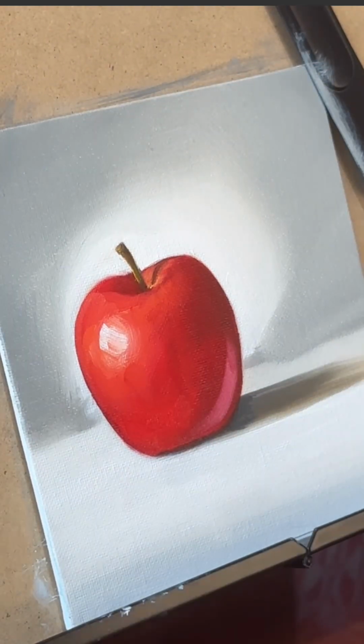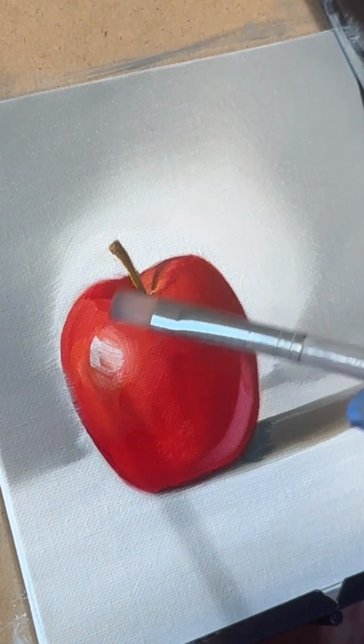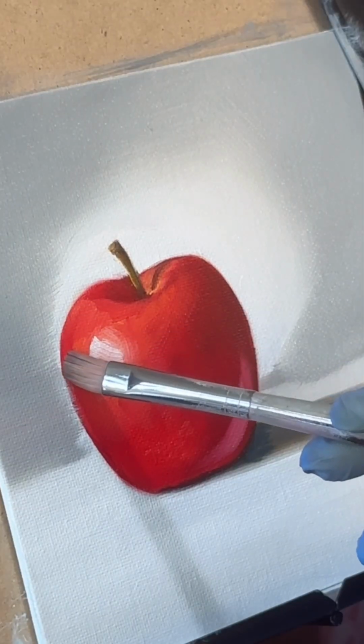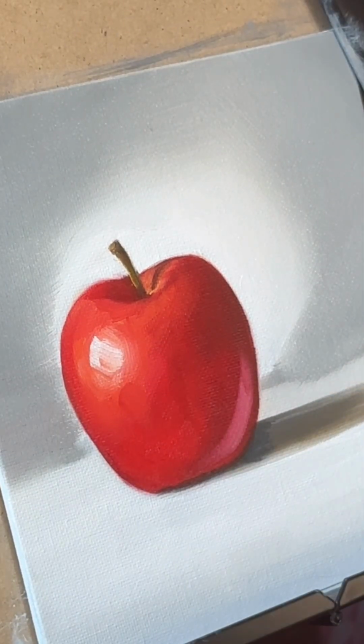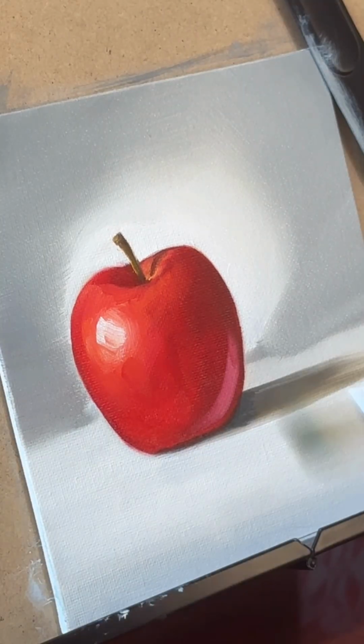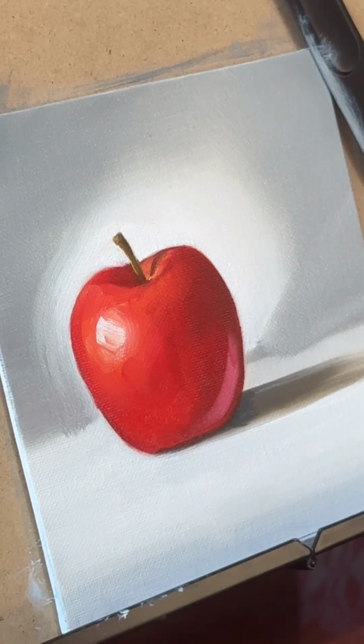But it's the reflection color. Oh my gosh, I could put whatever reflection color I wanted. If, say, for example, the apple is sitting on a green table, the reflection would probably be green. If it's sitting on a yellow table, you can add yellow to the reflection.